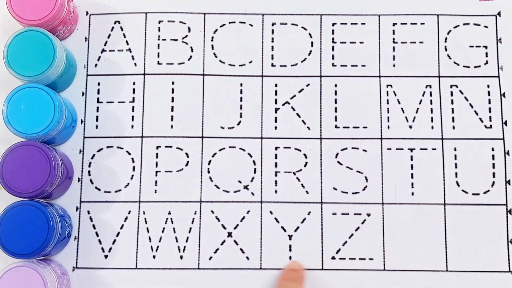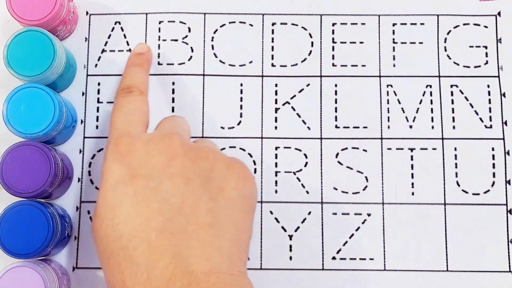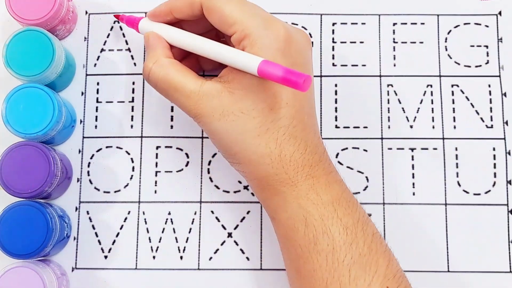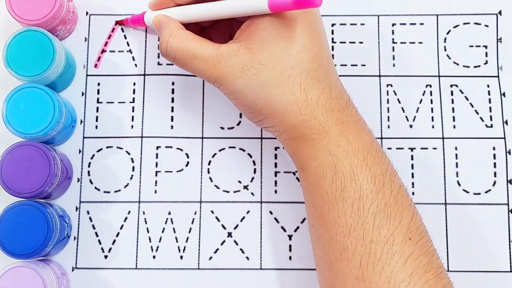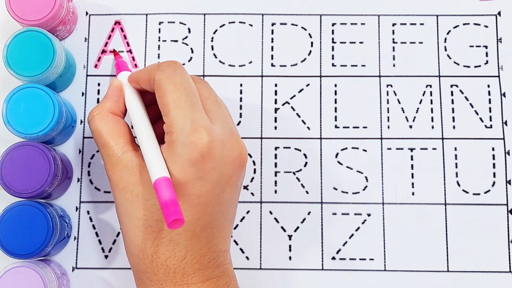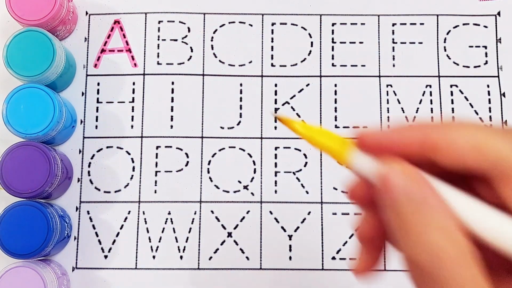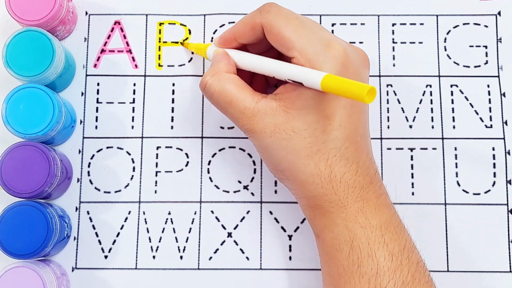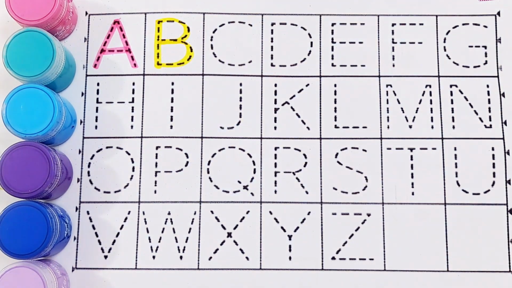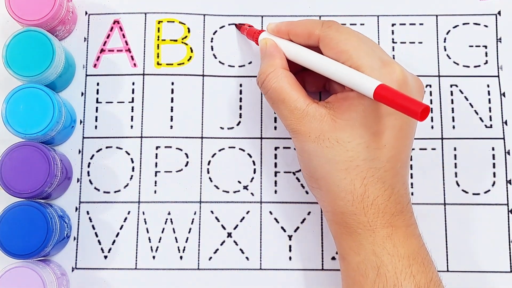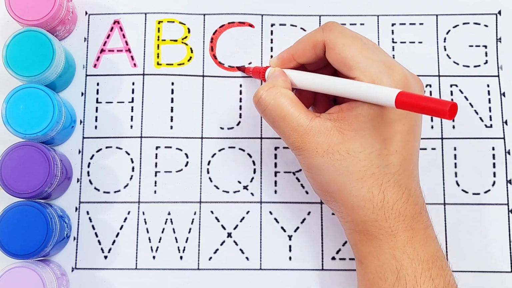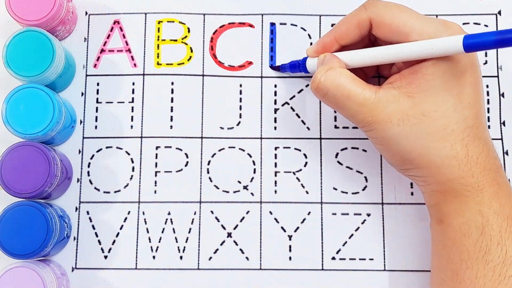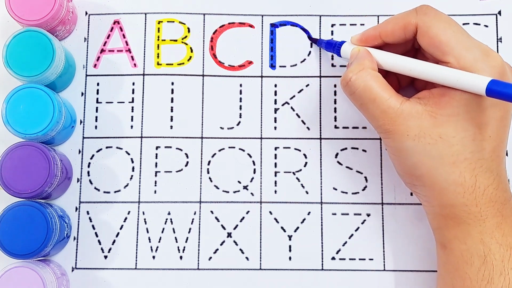Let's try to learn some alphabets. A, B, C, D. A. A for ass. B. B for berry. C. C for cow. D. D for dates.